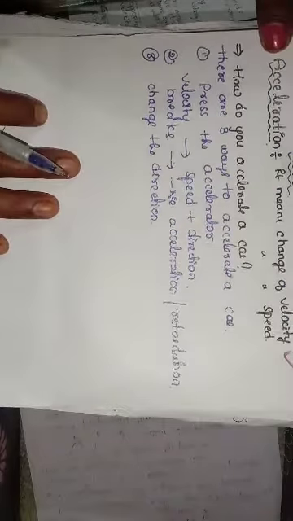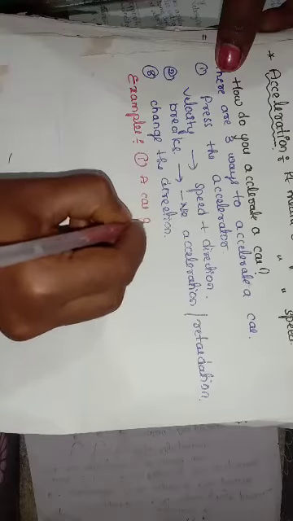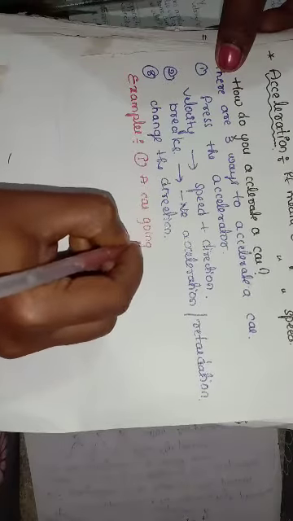Let us discuss some examples, where we check whether they are accelerating or not. The first example is a car going at a constant speed in a straight line.